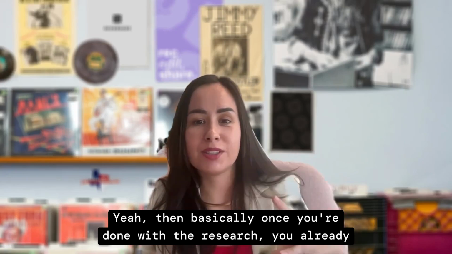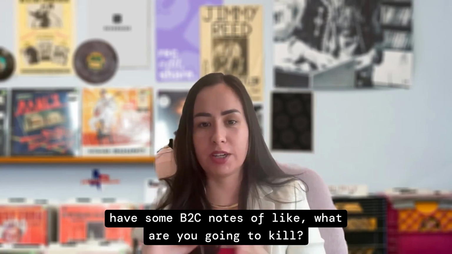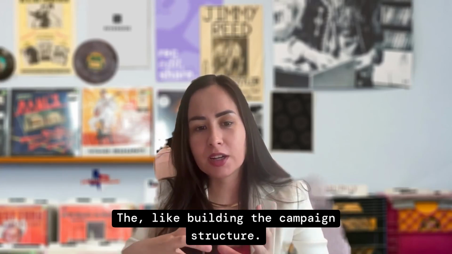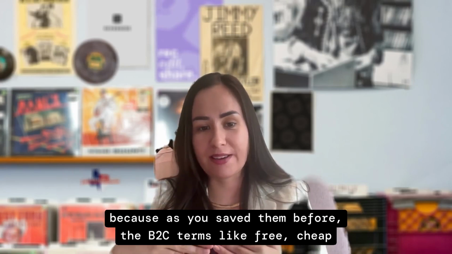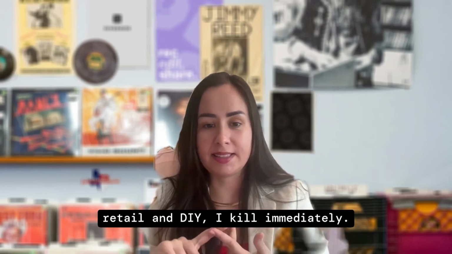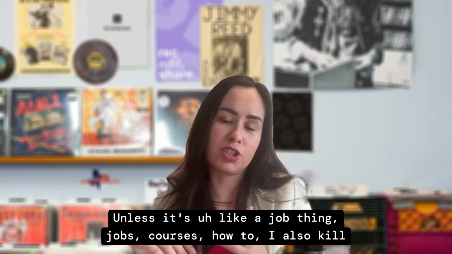Yeah, then basically once you're done with the research, you already have some B2C notes of what you are going to kill. Building the campaign structure, first of all you want to prepare the negative keywords list, because as you saved them before, the B2C terms like free, cheap, retail, and DIY I kill immediately, unless it's a job thing.